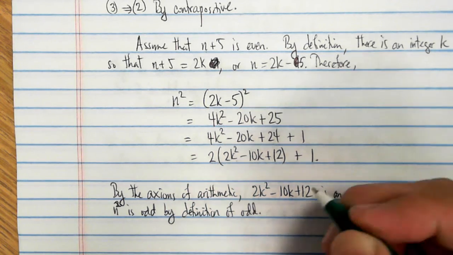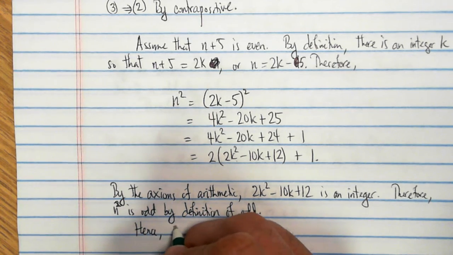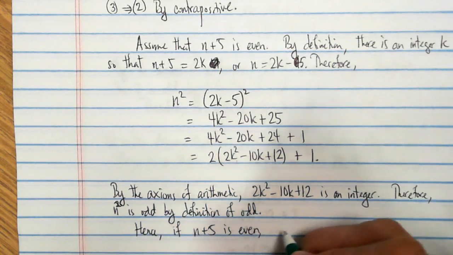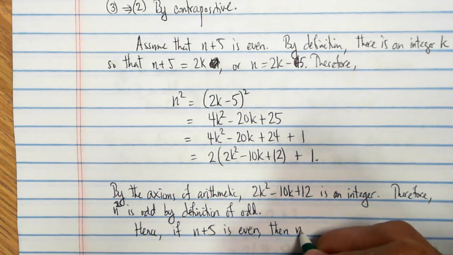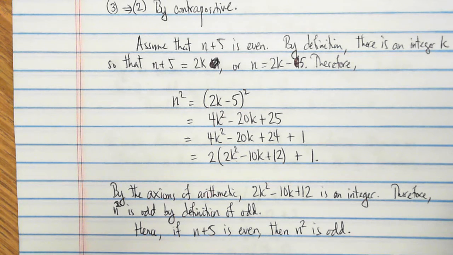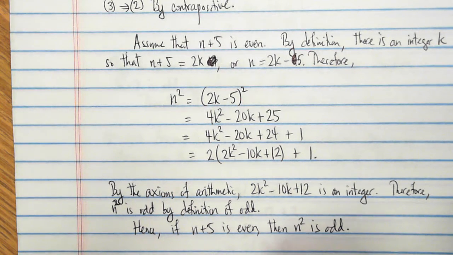So summarizing, hence, if n plus 5 is even, then n squared is odd, which is the contrapositive of what I was supposed to show, that if n squared is even, then n plus 5 is odd. So we've shown that 1 implies 2, 2 implies 1, 2 implies 3, 3 implies 2, and so the three statements are equivalent. And so that ends the proof.